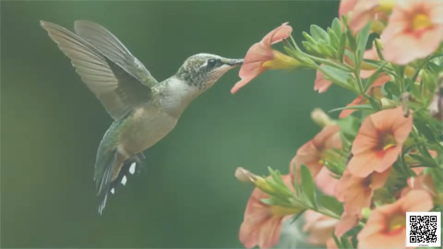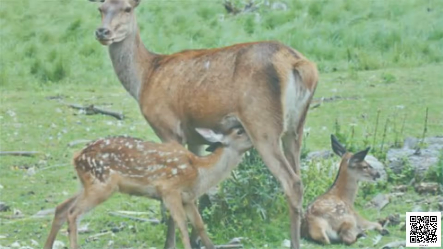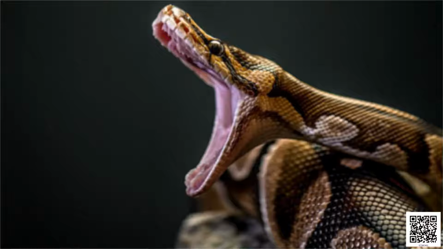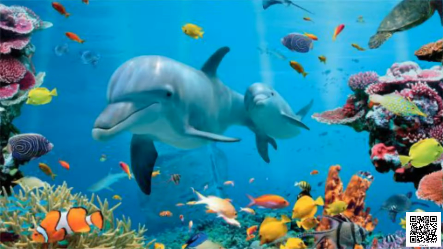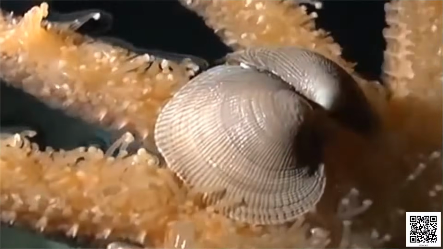Bees and hummingbirds suck the nectar of plants. Infants of humans and many other animals feed on mother's milk. Snakes like python swallow the animals they prey upon. Some aquatic animals filter tiny food particles floating nearby and feed upon them. For example, a marine organism, starfish. Starfish feeds on animals covered by hard shells of calcium carbonate.